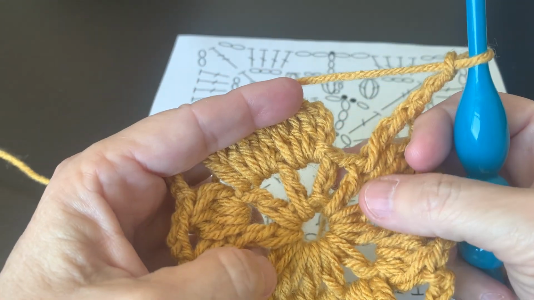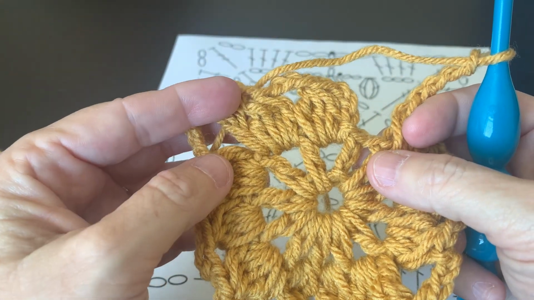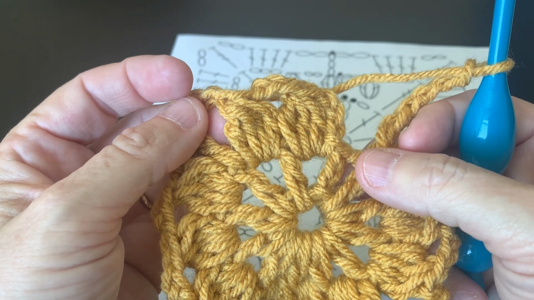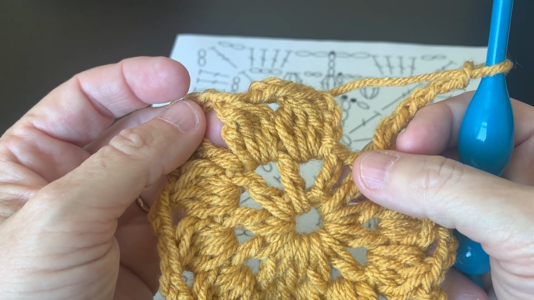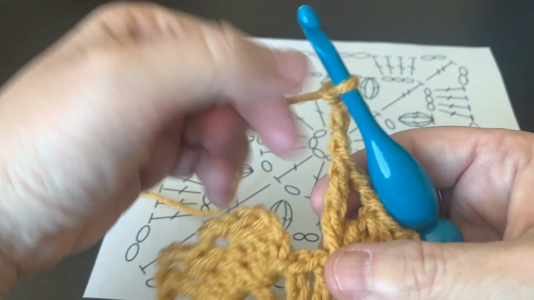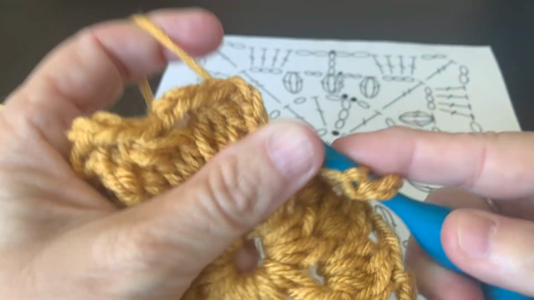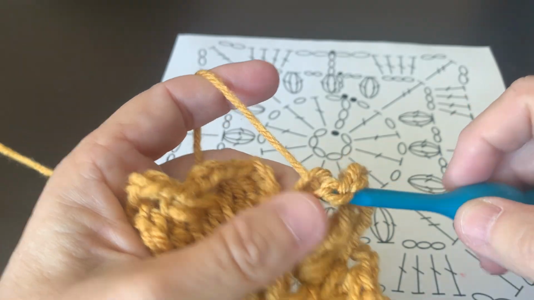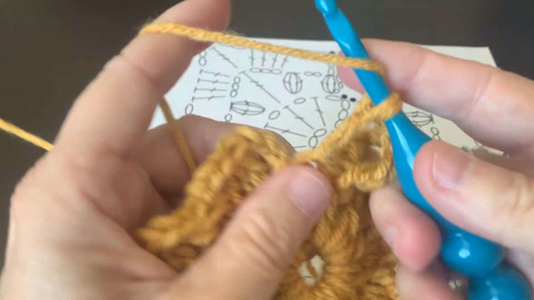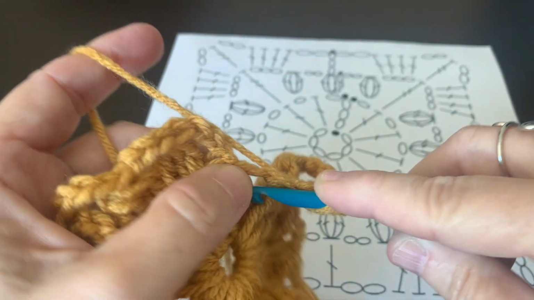Now, what we're looking at now, we're almost completely done with this. All we need to do is make 1 cluster, and here's the 2 that we made when we started this round. You can see them right there. So all you have to do is work the next cluster into the chain 1 space. There we go. Just like we've done before.